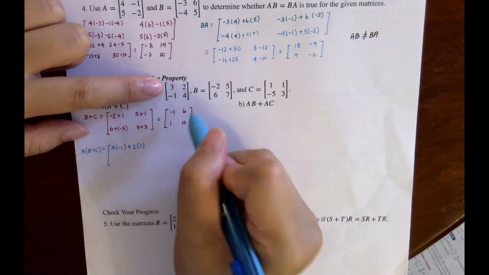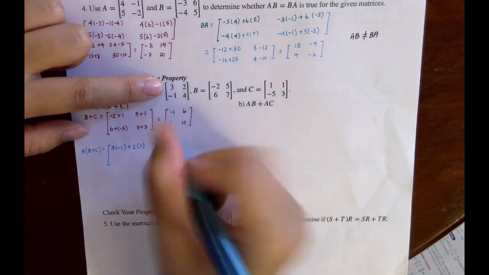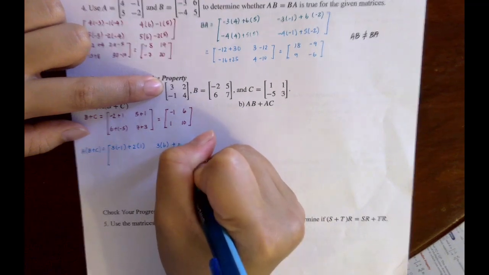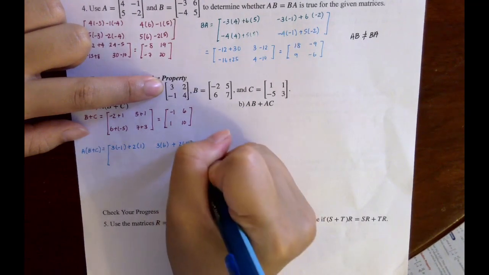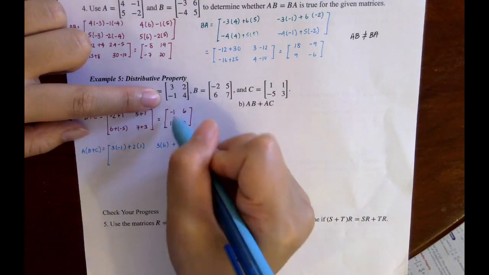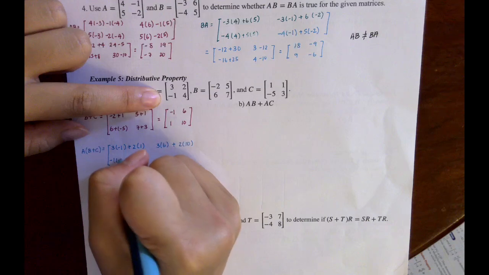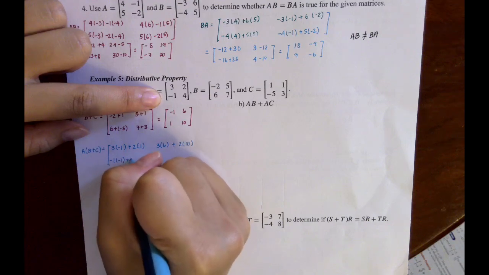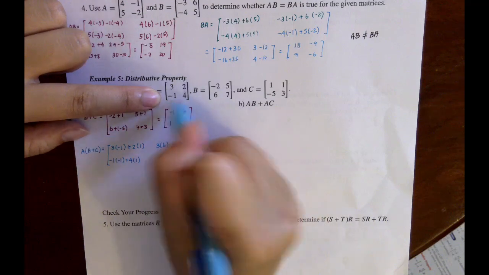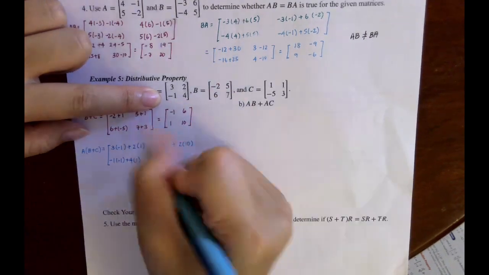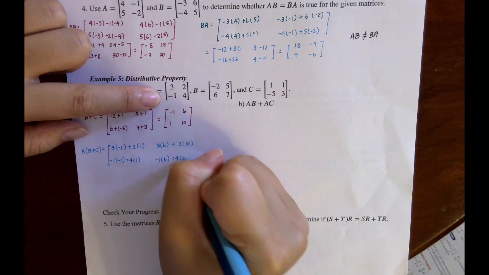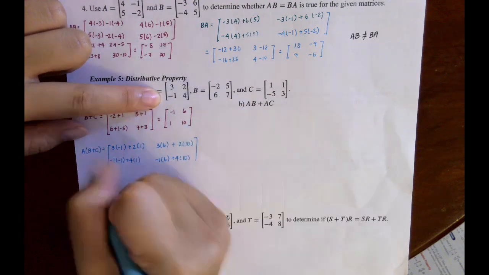Next one will be this row and this column. So 3 times 6 and 2 times 10. Okay, then we're going to move to second row now. So second row and first column, it will be -1 times -1 and 4 times 1. Okay, then second row and second column, so -1 times 6 and 4 times 10. Okay, and then we're going to simplify.